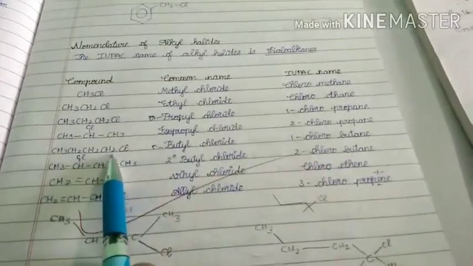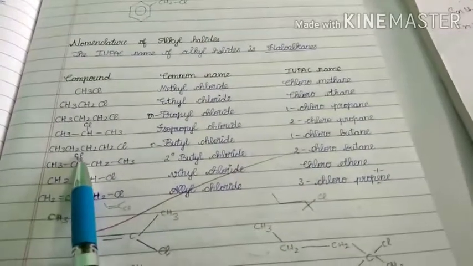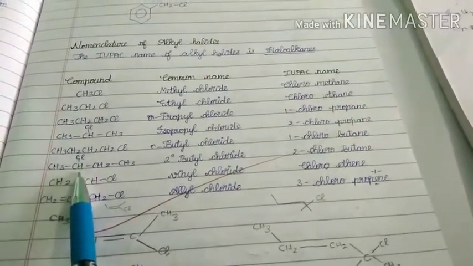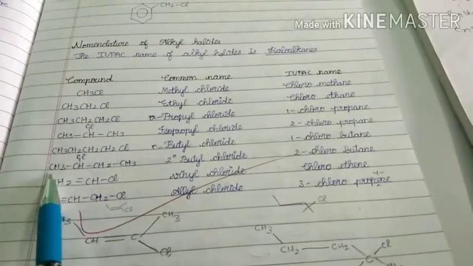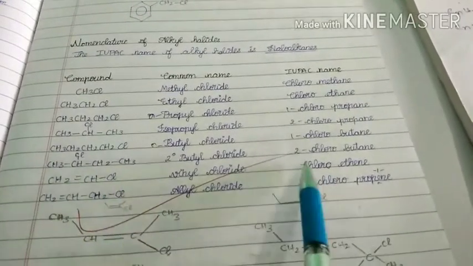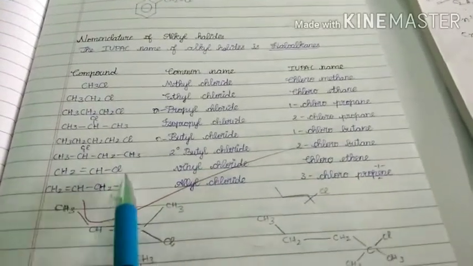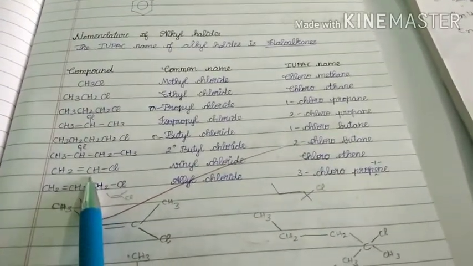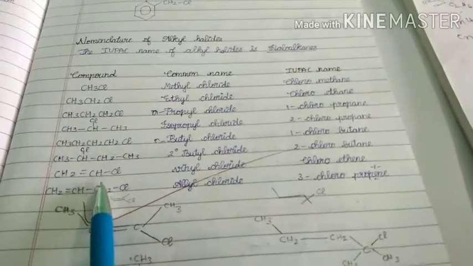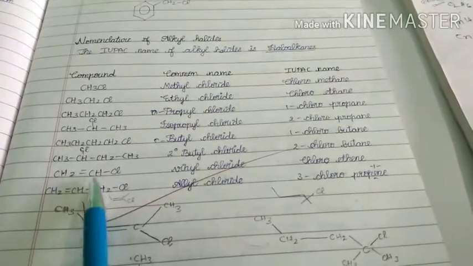How many carbons? 4 carbons. But single bonds are present. But. Here chlorine is present on the first carbon, second carbon, so we have to give the number from this side. So 1 2 3 4, 2 chloro. How many carbons? 4. But single bonds. But. Here chlorine is present on this carbon, here 2 carbons are there, so automatically this will be first.